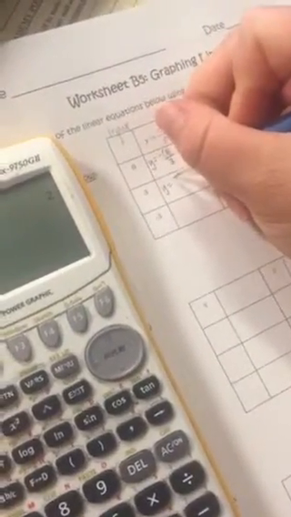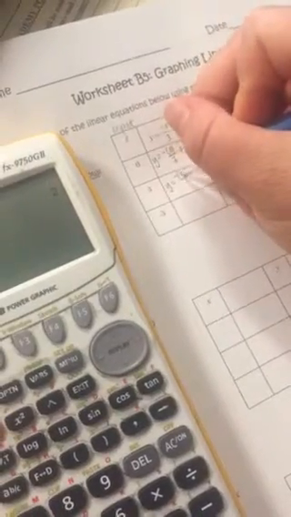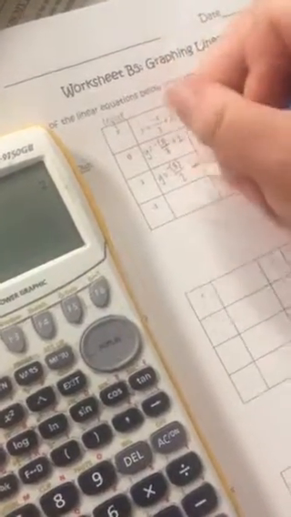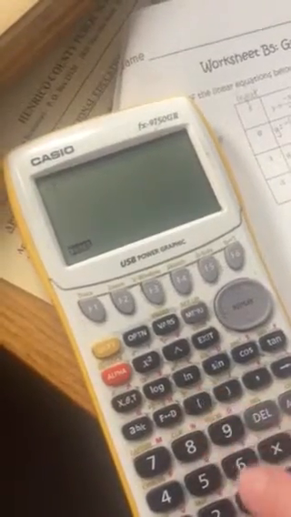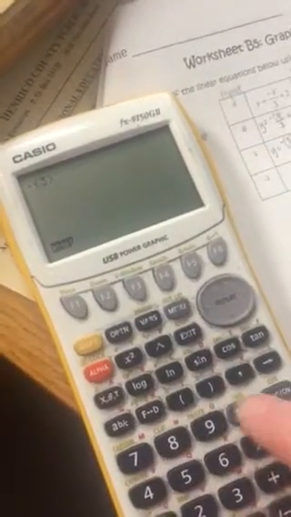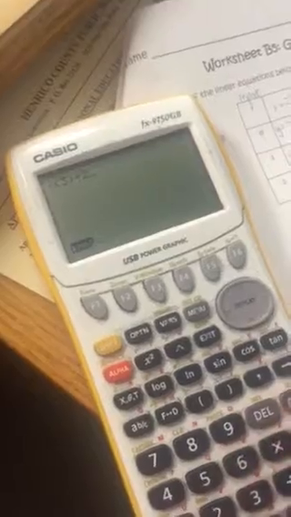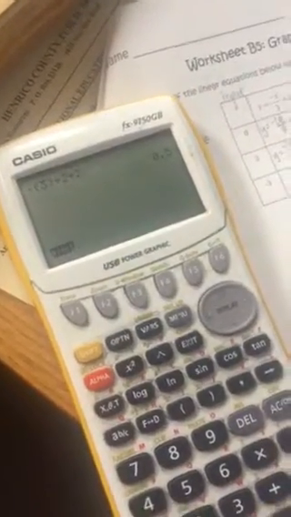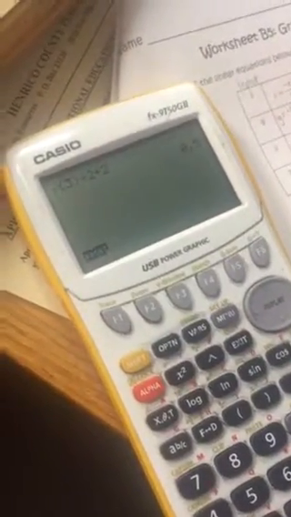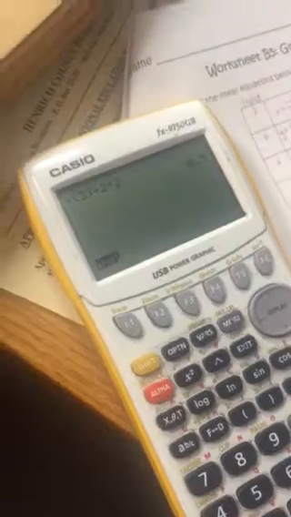Same thing for the next one. Y equals negative 3 over 2 plus 2. Plugging it into the calculator. Negative, close parentheses, 3 over 2 plus 2, and we get 0.5. Actually, cancel that one.